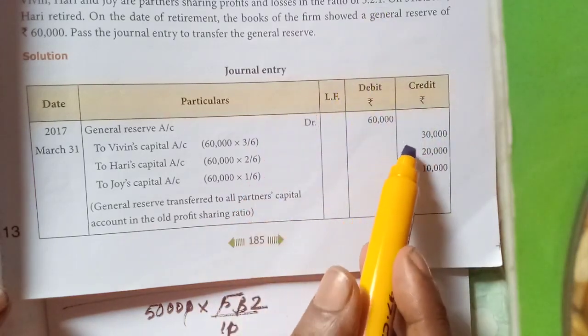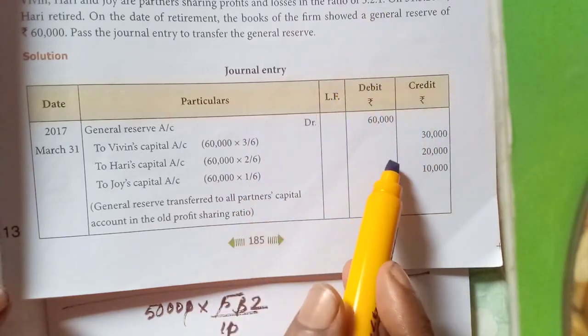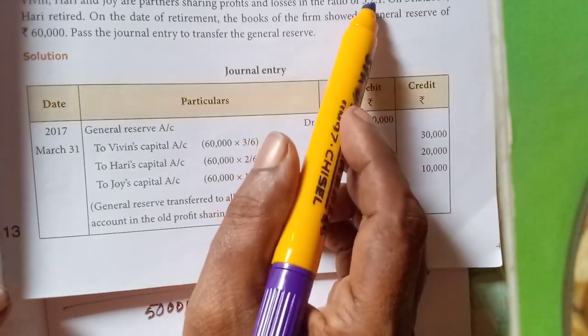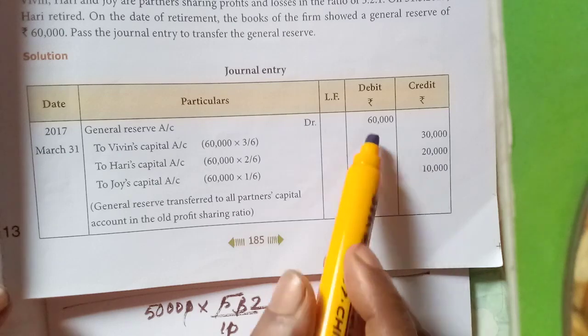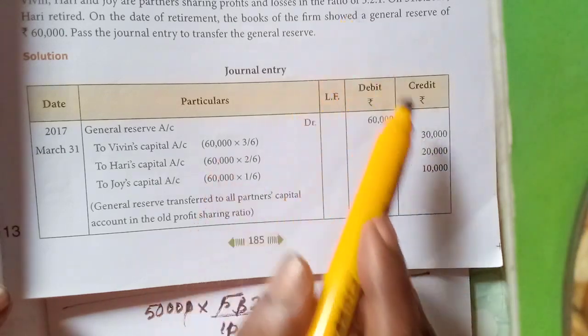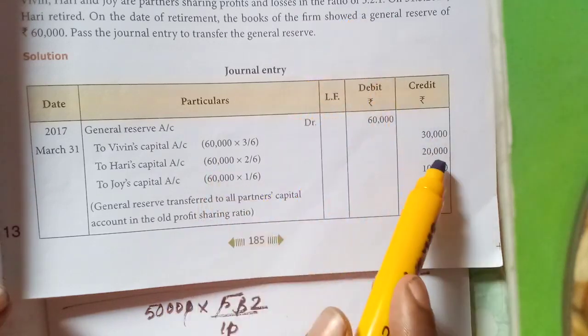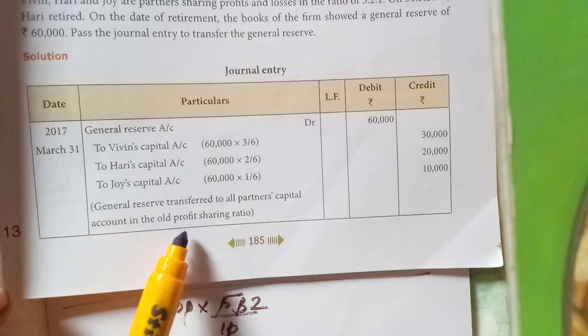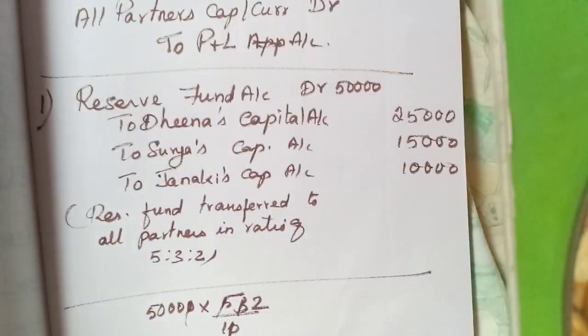60,000 into 3 divided by 6. So 10,000 we will get. Then 10,000 into 3, 30,000; 10,000 into 2, 20,000; and 10,000. General reserve is transferred to all partners' capital accounts in the old profit sharing ratio. The same pattern they will ask in the exercise also.